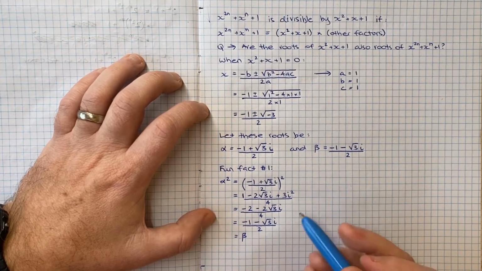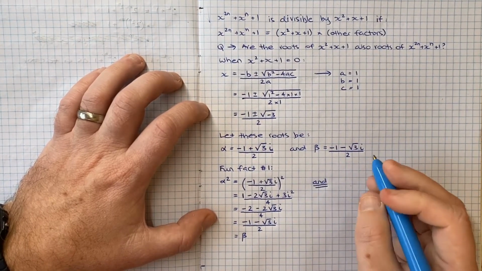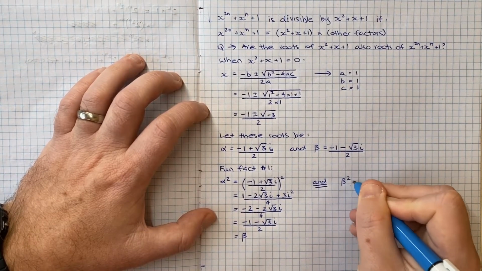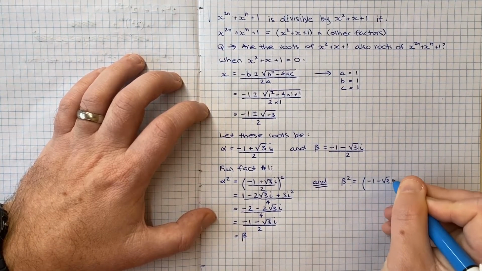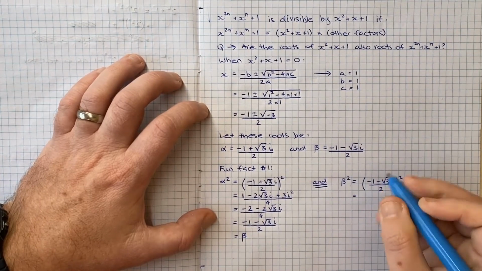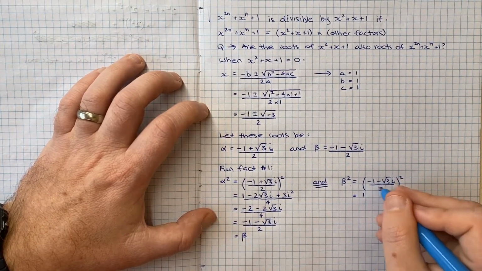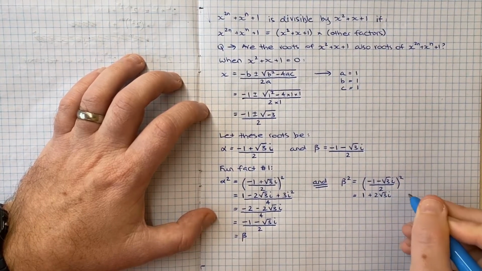That's fun fact 1, and we can do basically the same thing in terms of beta squared. So that's going to be -1 minus root 3i on 2, all squared. So that's going to be the first one squared, which is 1, minus twice the product. These two negatives will become plus 2 root 3i.